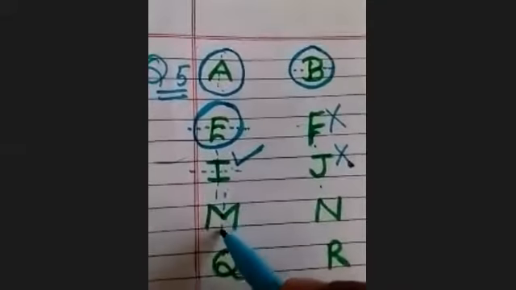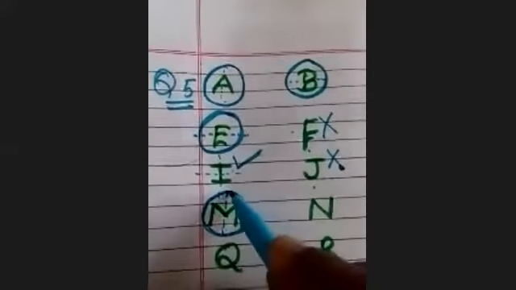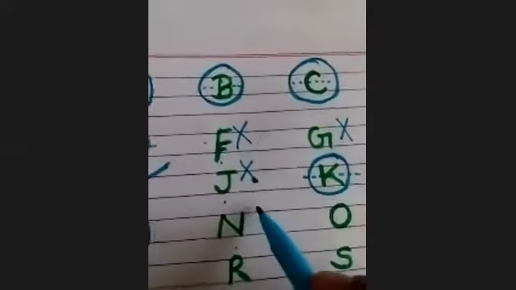Clear, students? Next is letter M. Letter M has one line of symmetry in the middle. So circle this letter. Next is letter N. Letter N has no line of symmetry.